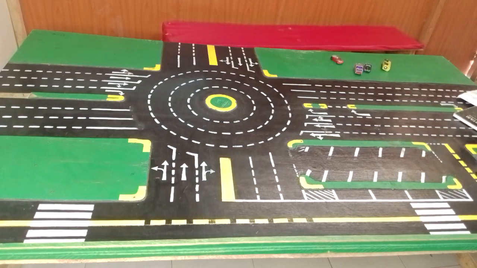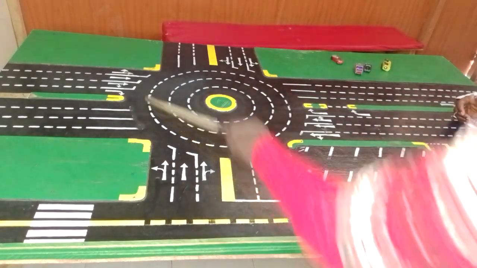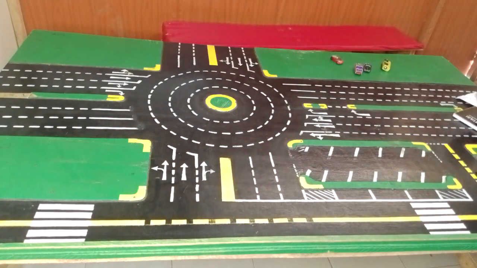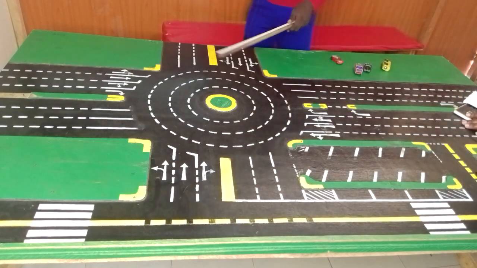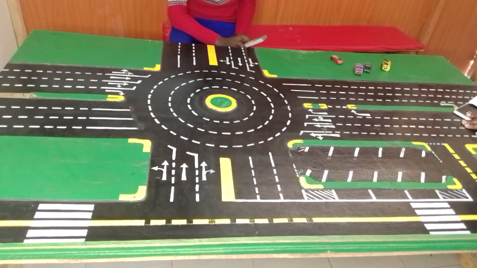Roundabout is this feature you can see in front of us here. This is what we call a roundabout. We need to describe and say what a roundabout is. So we can say roundabout is the innermost lane.